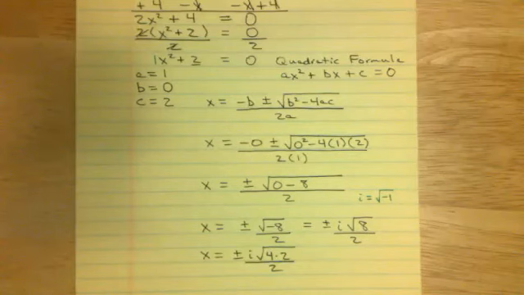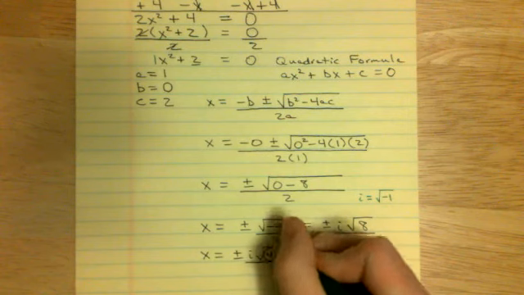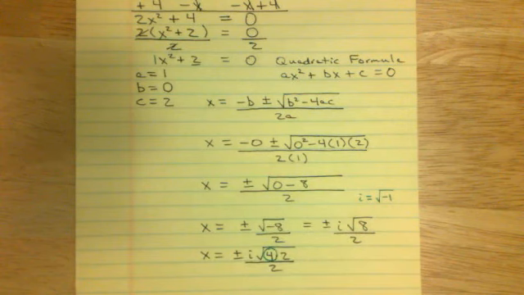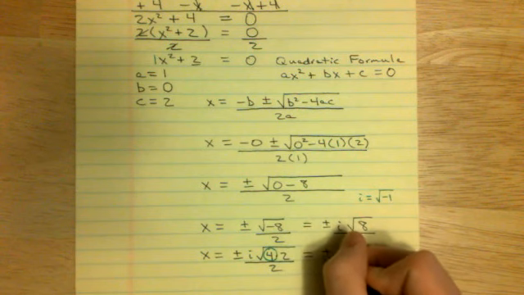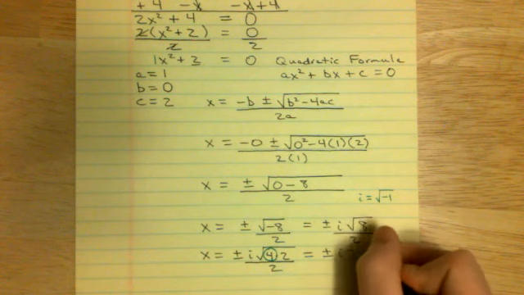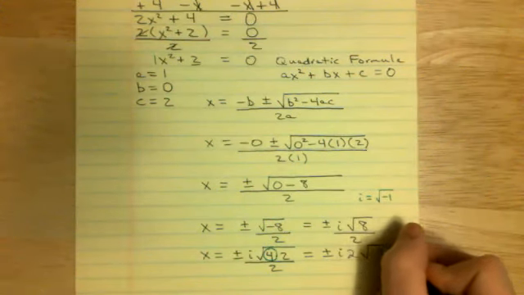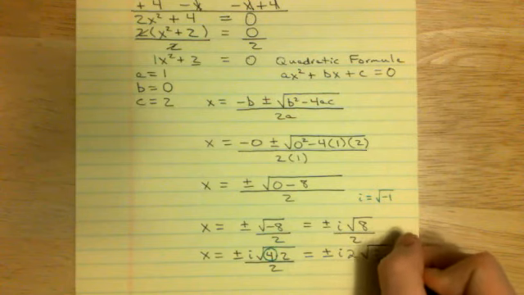Now, the reason why I did that is because I wanted to write the 8 as 4 times 2, because I know that I can take the square root of 4. That's not going to be a problem for me. So what's the square root of 4? That's going to be 2. I can take the 2 outside the radical, and I'm basically left with plus or minus i times 2, and then that other 2 that's left under the radical has to stay there.